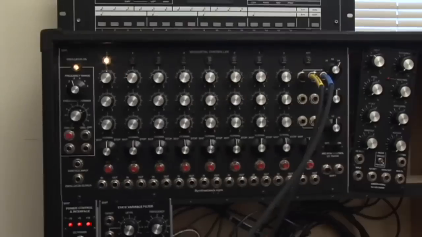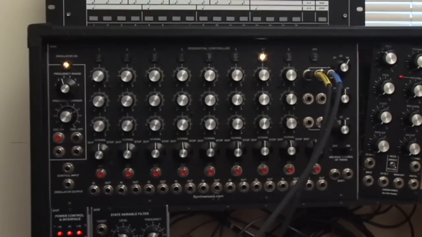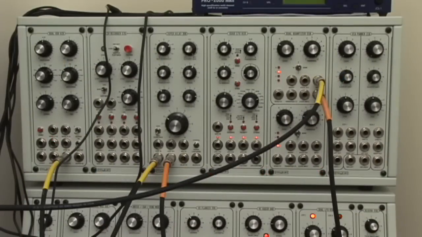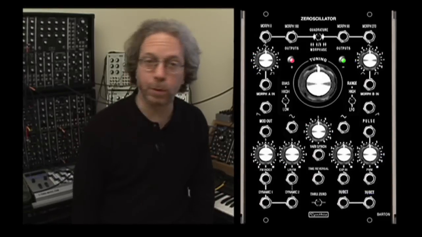As you can see behind me here on both sides, the laboratory has gotten a little bit more stuffed with equipment. I'm very, very pleased with many of the most recent acquisitions in the last couple of months. That would include the .com Q960 sequencer and an entire new shelf of ModCan equipment, along with the Sindustries Xeroscillator, which is what I'm going to take a look at right now, along with a few other things.